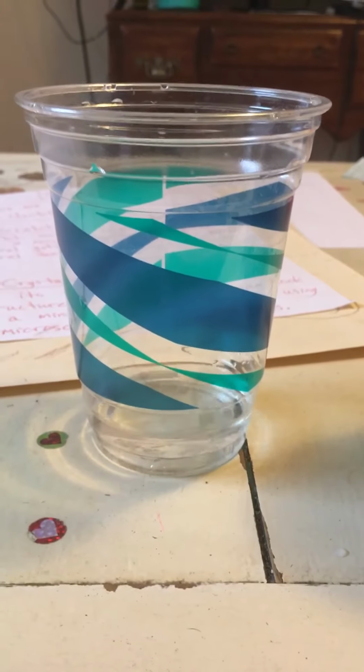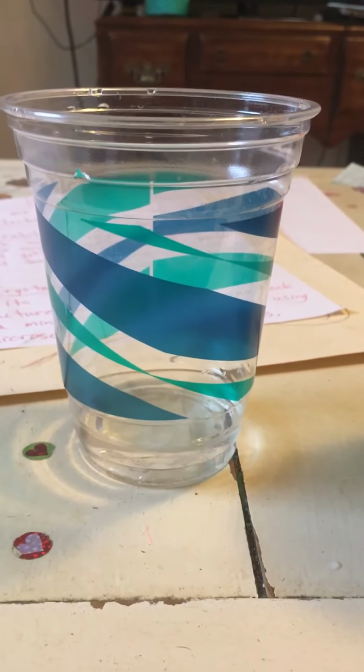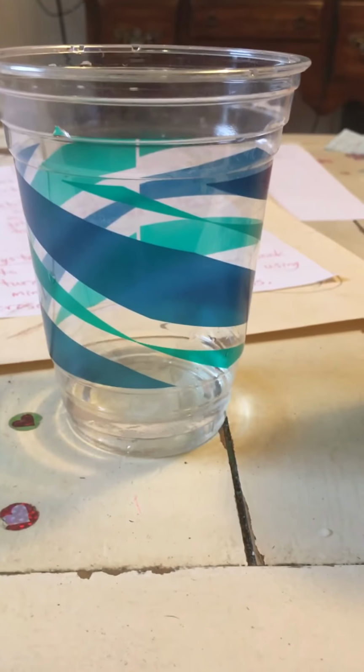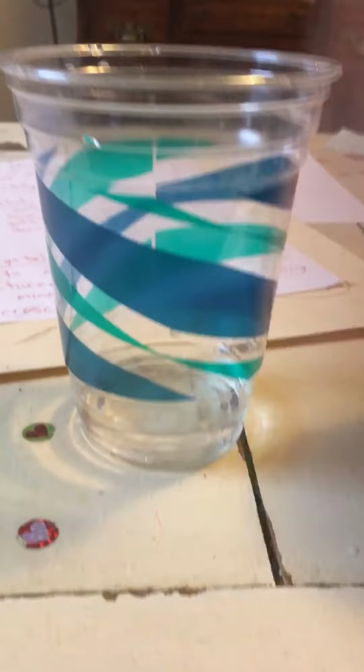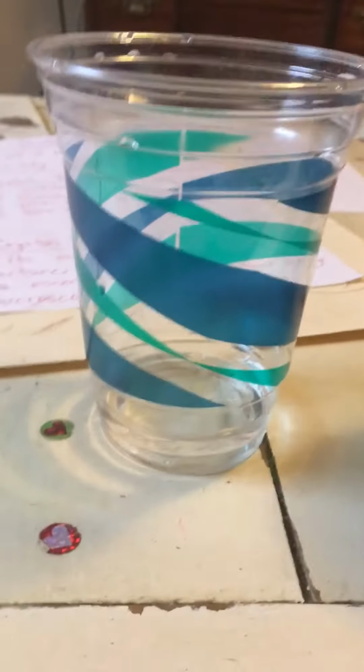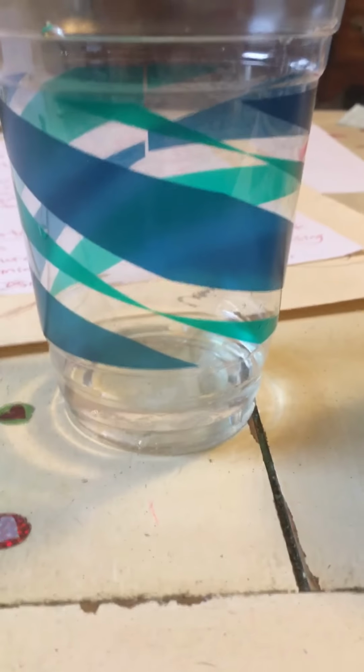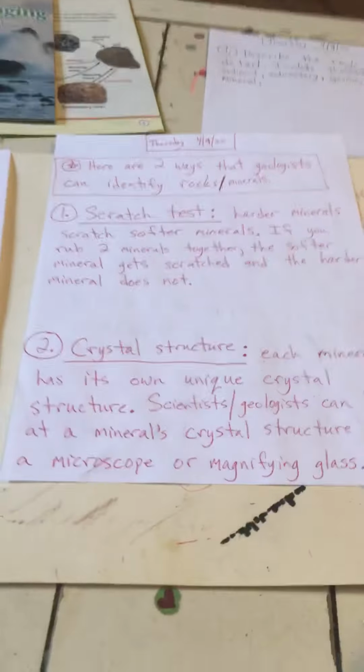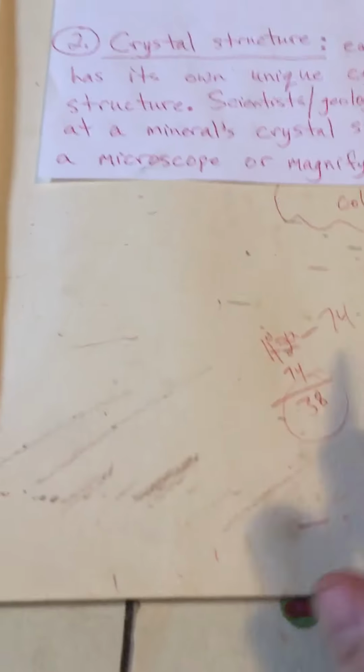So what I'm going to do is leave this until Monday. It's now Thursday, so I'll leave this for 3 days sitting in my window with the salt in it. And what's going to happen is the water is going to evaporate, and what's going to be left behind are the salt crystals. And we'll be able to look at those crystals, just like a scientist would if they were trying to identify a mineral. They can look at the crystals, and depending on the shape of the crystals, that will tell them what type of mineral they have.